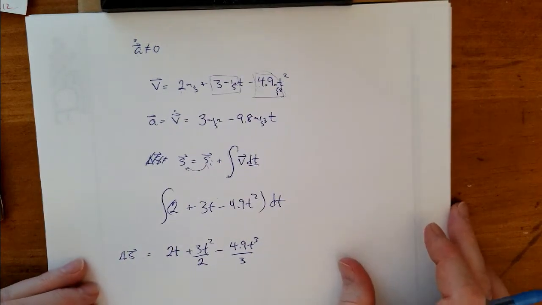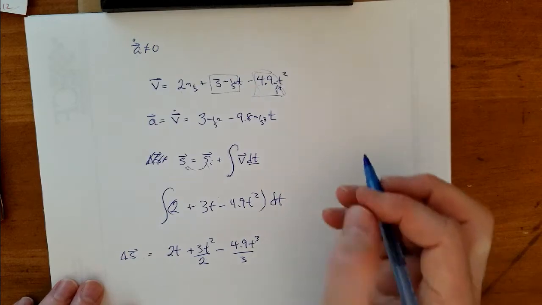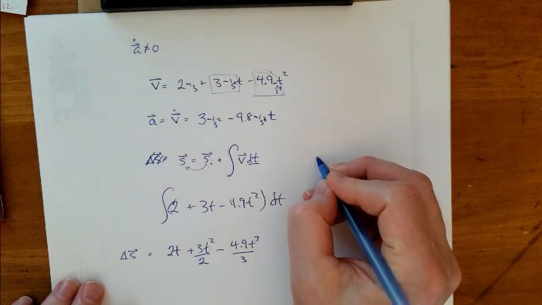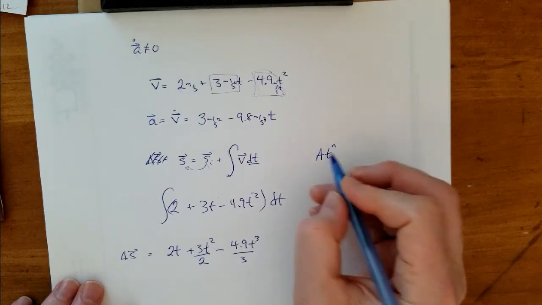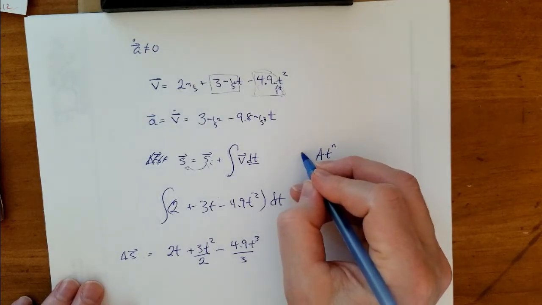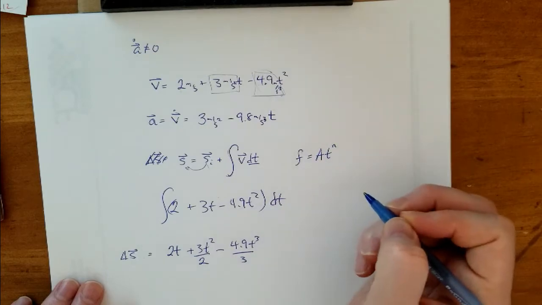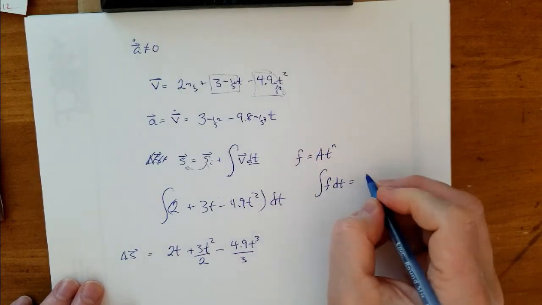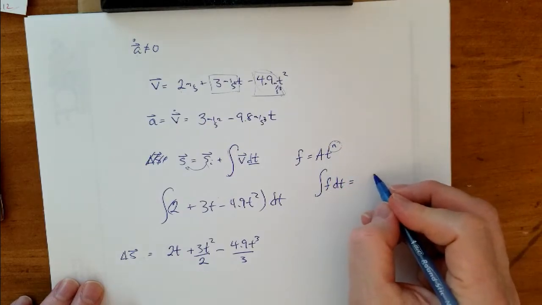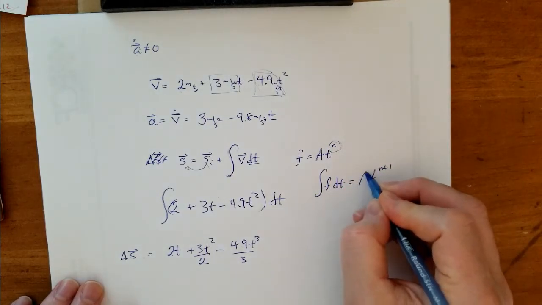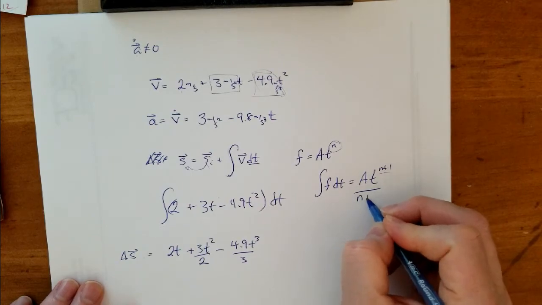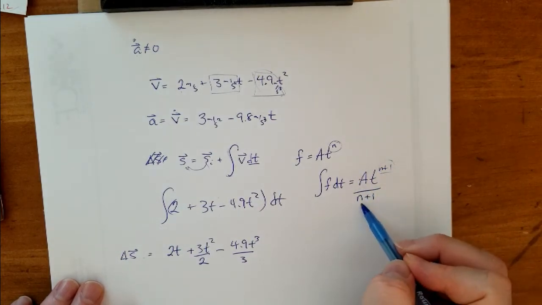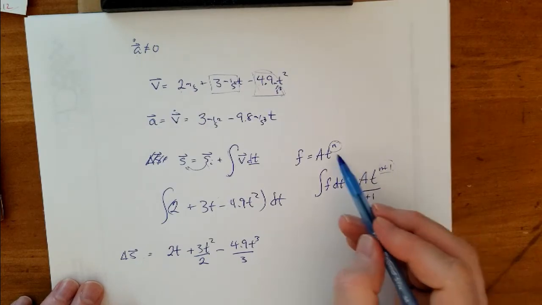Just the biggest problem students have on this one is the calculus aspect of it. So if I have t to the n, if this is my function, then if I do my antiderivative of that function, well, you add 1 to the exponent and then divide by the new exponent. Because when you take a derivative, you multiply times the exponent, that's going to cancel out with this, and then you subtract 1, and that puts you back here.